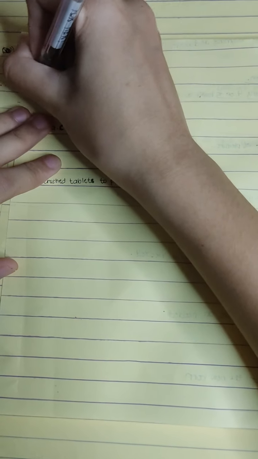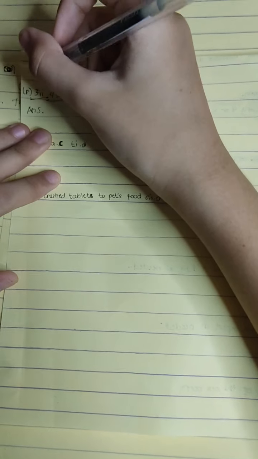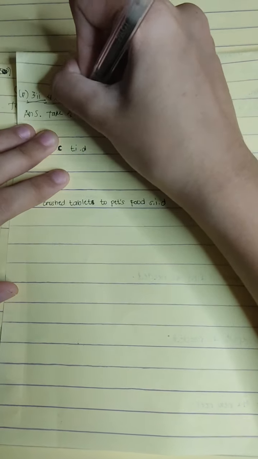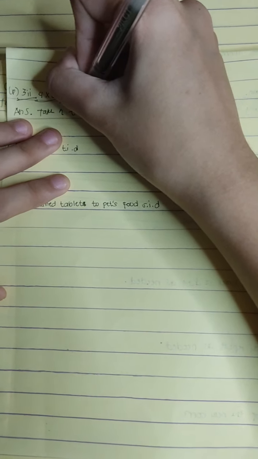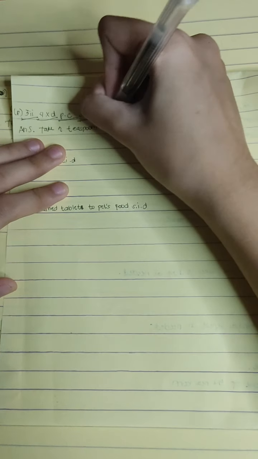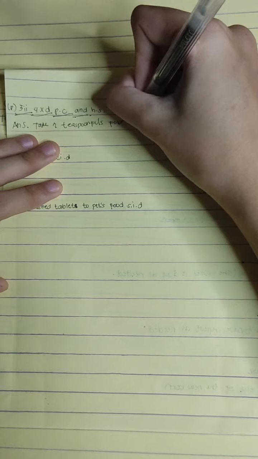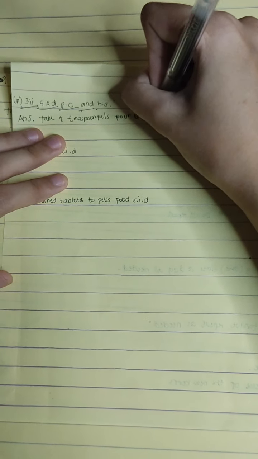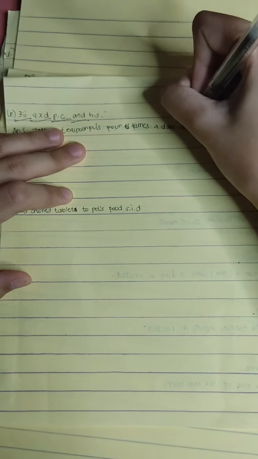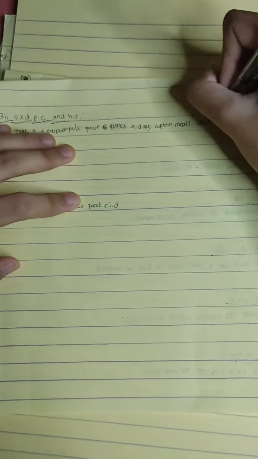So the answer is take 2 TSP or teaspoonful 4 times a day after meals and at bedtime.